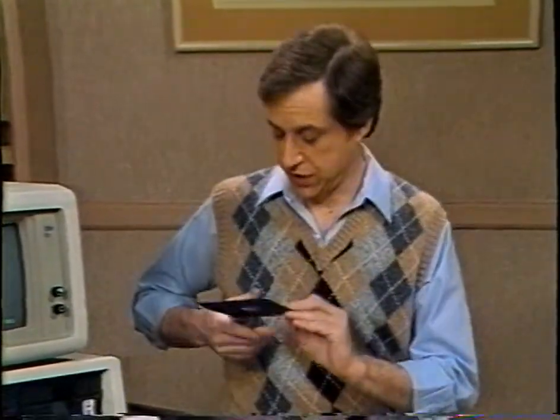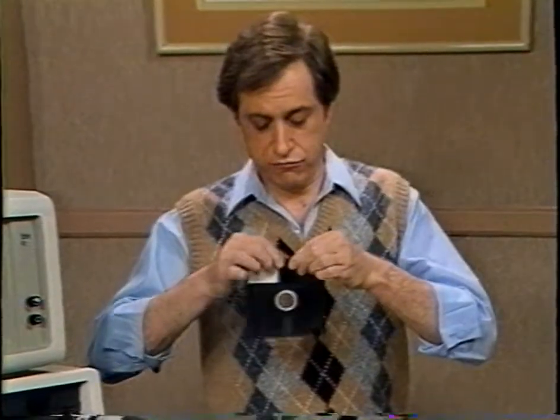Just for fun, let's take a look at a diskette. I'll just open one up so you can see what's inside it. It's very tightly sealed, and it's supposed to be.